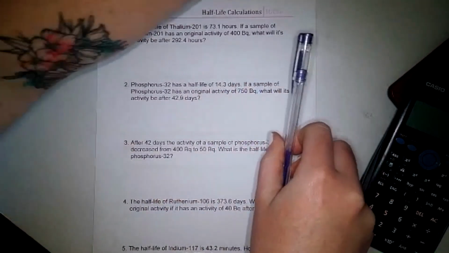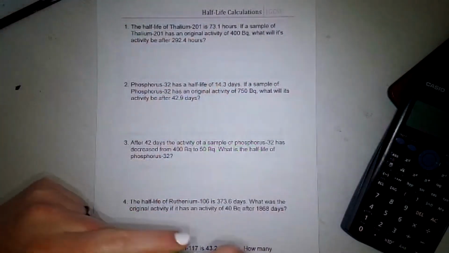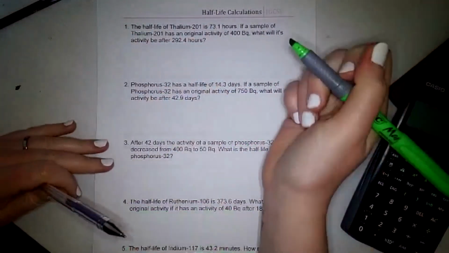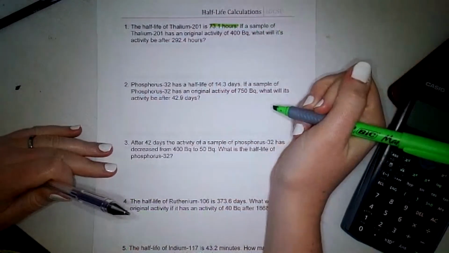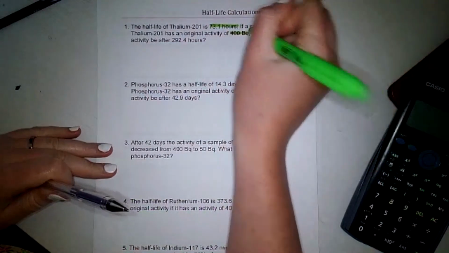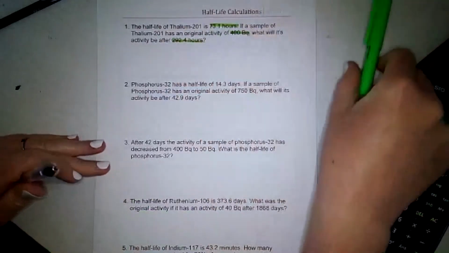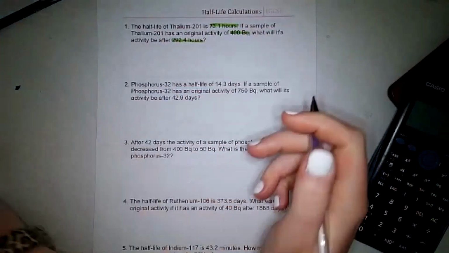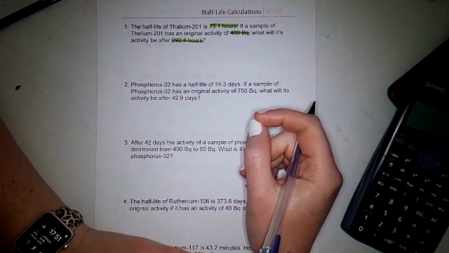So I'm going to get my highlighter and pick out any key bits of information: half-life 73.1 hours, original activity of 400 Bq, and they want to know what it is after 292.4 hours. Okay, so they're the 3 key things that I'm going to need to do this.